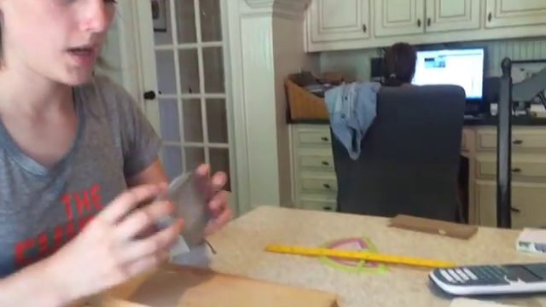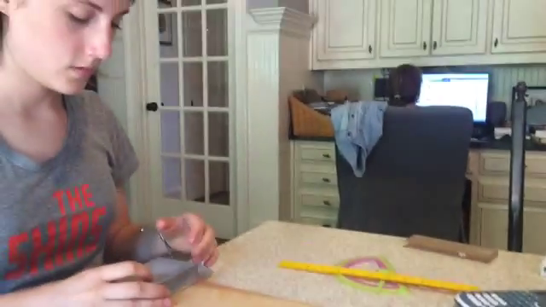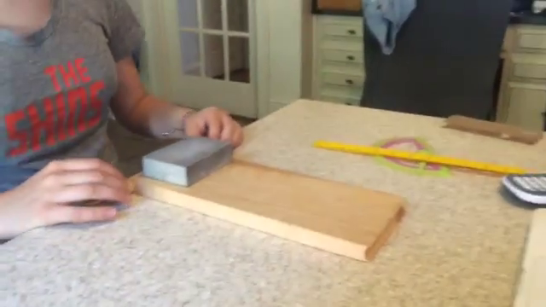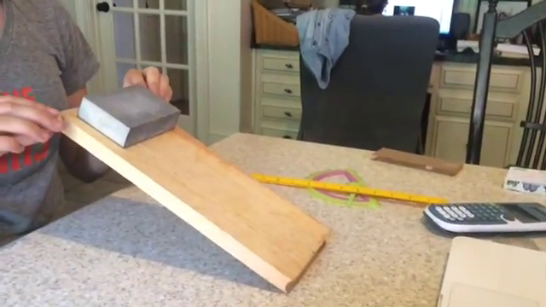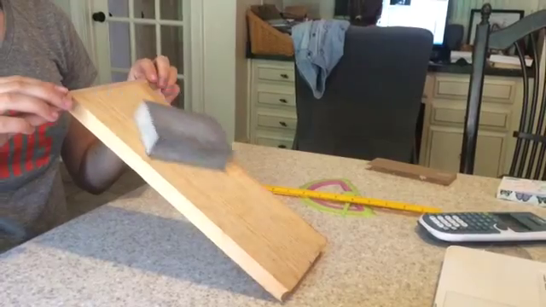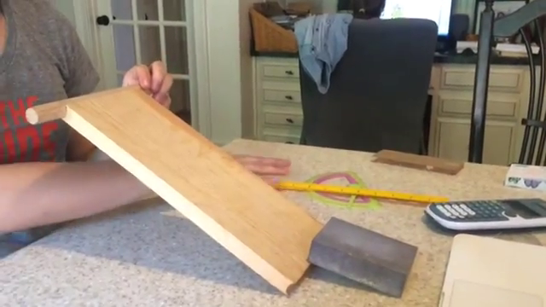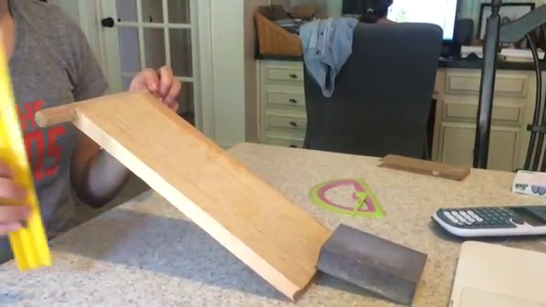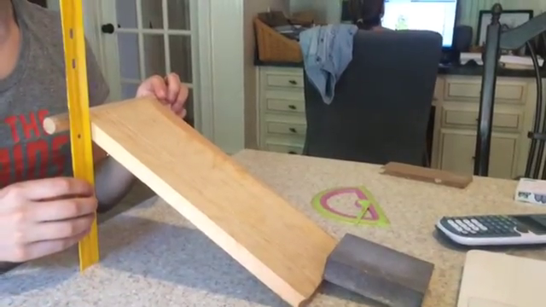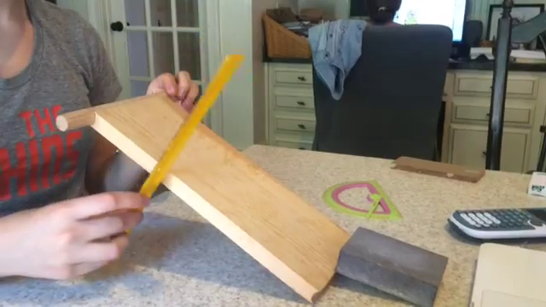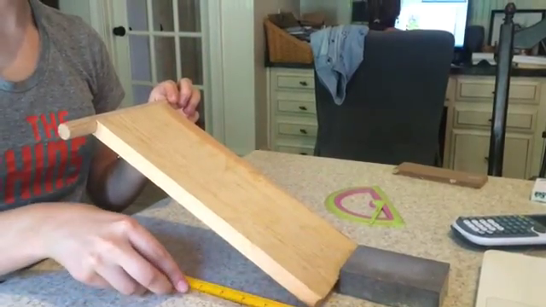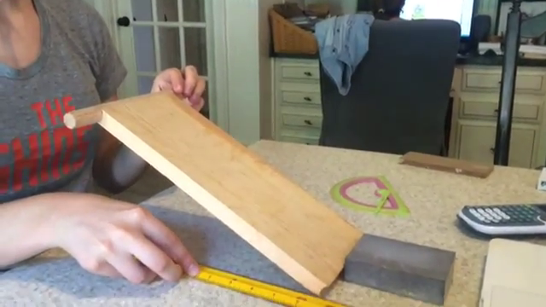So now I'm on to the second block, which is made of sandpaper. Okay, so I'm going to do the same thing just with this block. The vertical distance is 16 centimeters and the horizontal is 24.